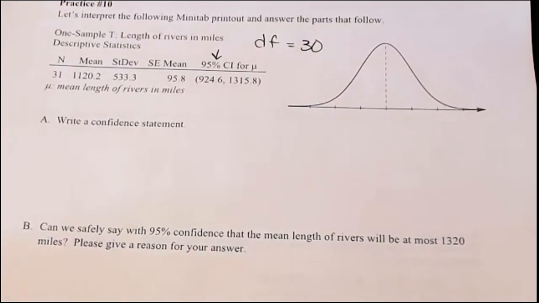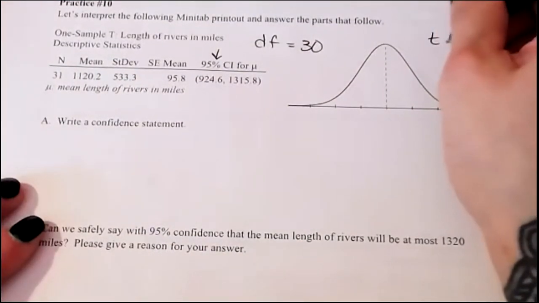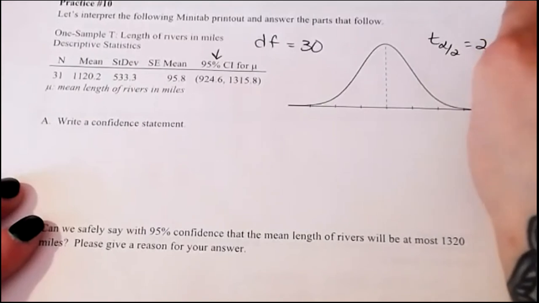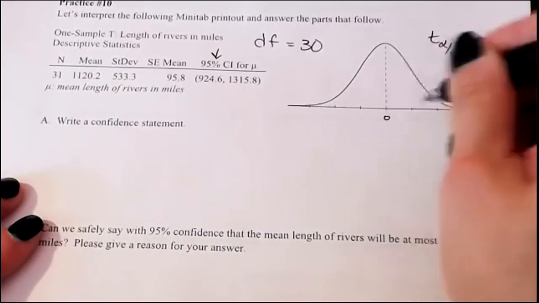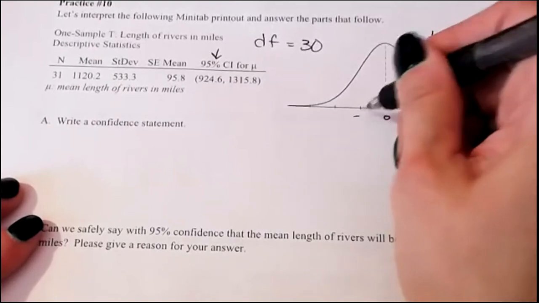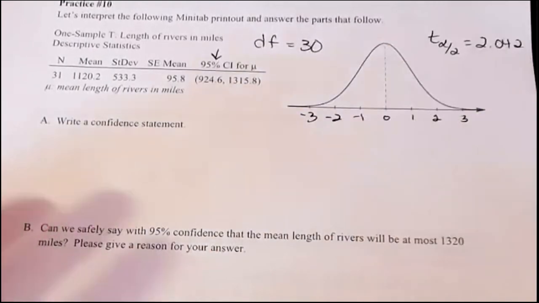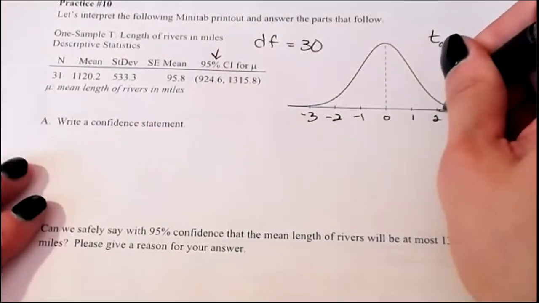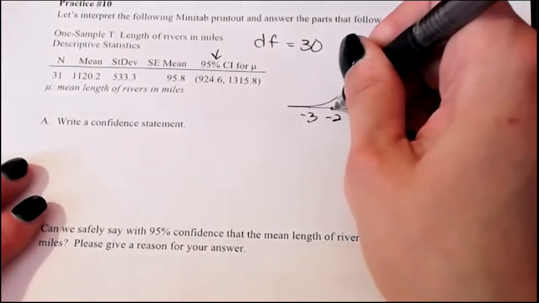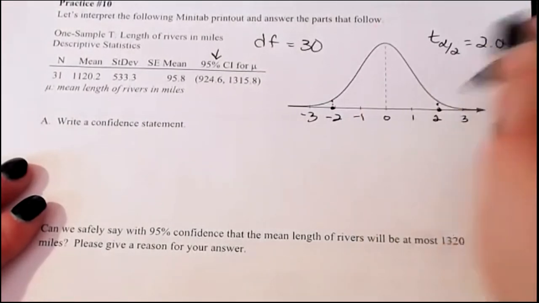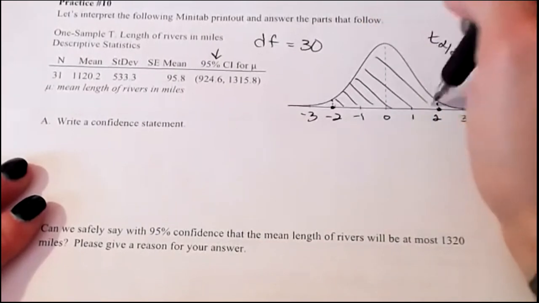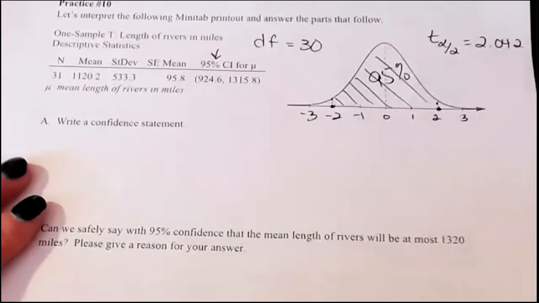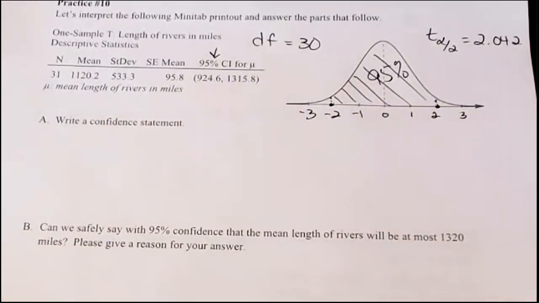2.042. Yes, 2.042. So your critical value is 2.042. So we still have our setup for when we would draw the normal distribution. And because t is large enough, it estimates a normal distribution, so we can label it as is. So we have 2.042 and of course a negative 2.042. So these values bound the middle 95%. It's oftentimes nice to just have all of that information here.